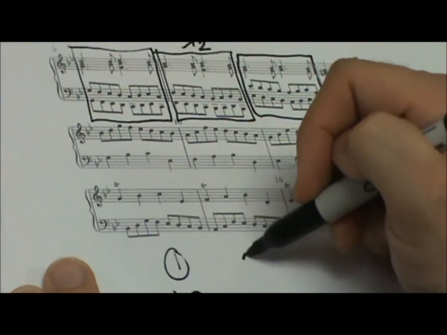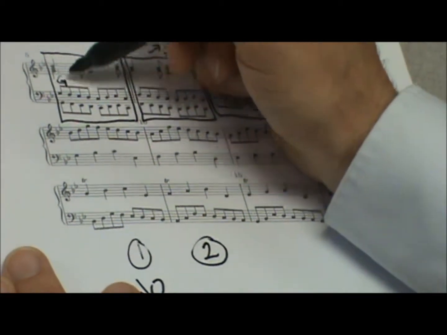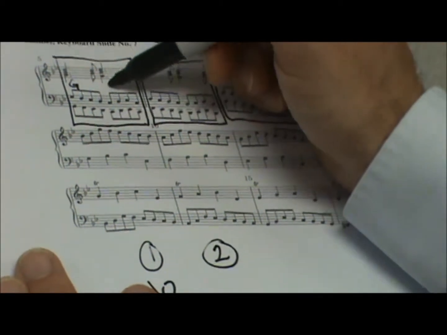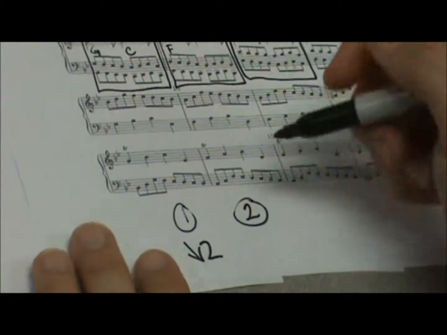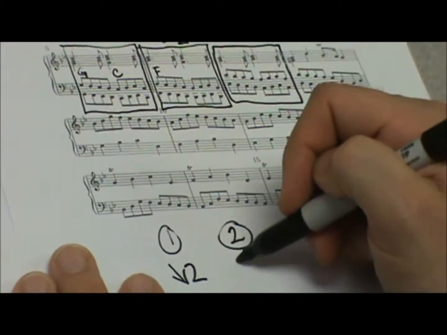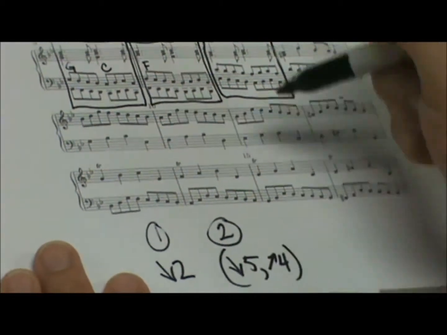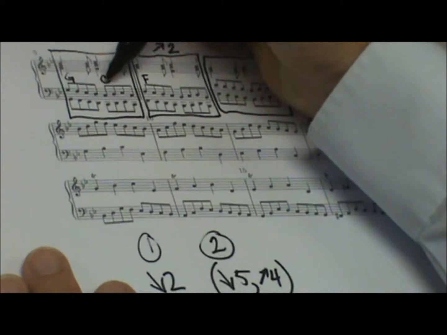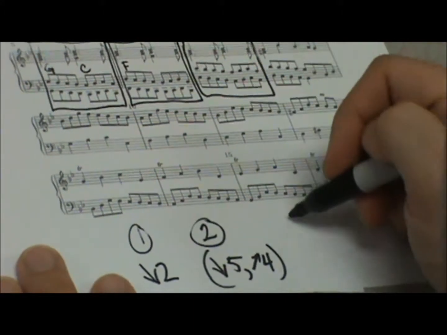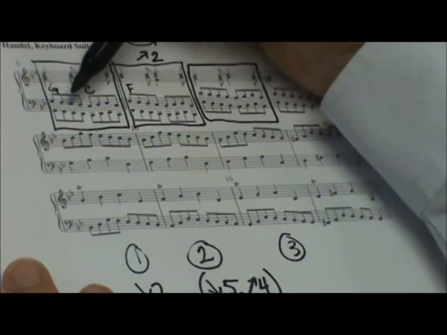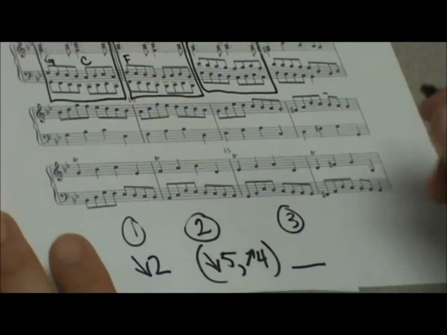Then I want to look at the root motion. That's number 2. G minor, root of G. C minor, C. F. Okay, I just need those 3. And I'm moving down a 5th, up a 4th. G down to C is a 5th. C up to F is a 4th. Any inversion? G's in the bass, C's in the bass, F's in the bass. No, it's all root position, so you leave that blank.